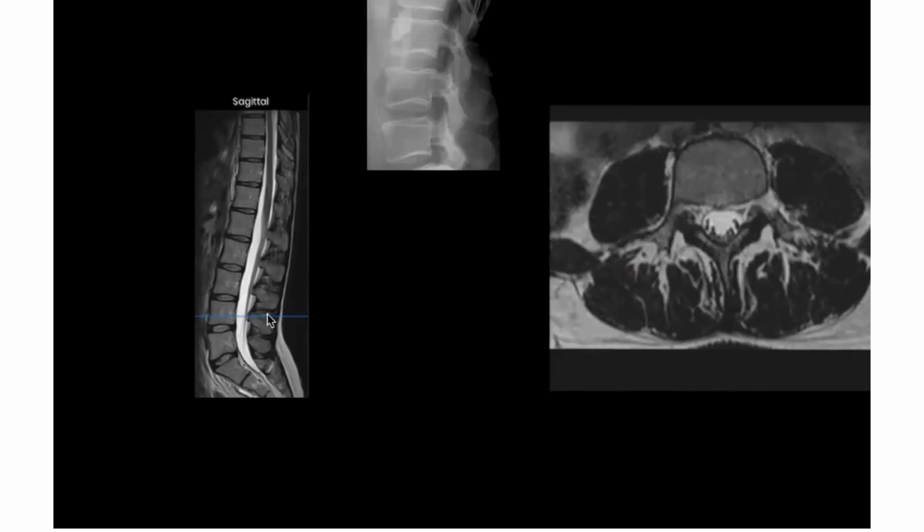Now if you go more down, now if you look at this, now this section is taken from here. Now you can see here, the pedicle is off now. Yeah. Which means the section is taken from this part. Foramen. The section is taken from this part.